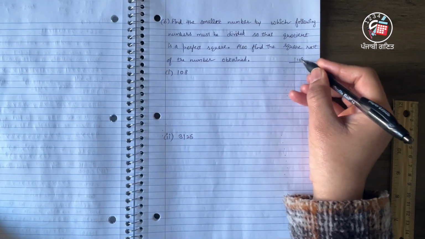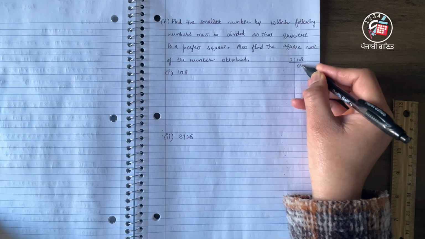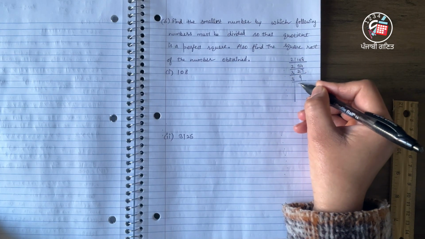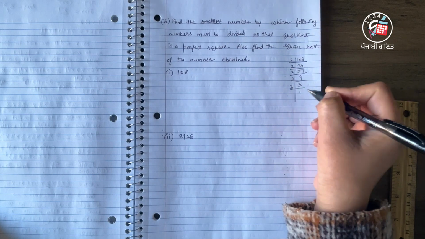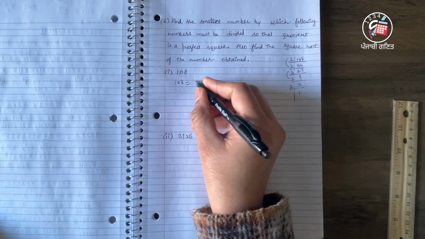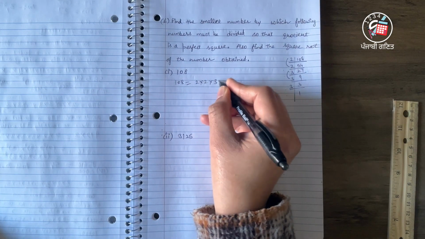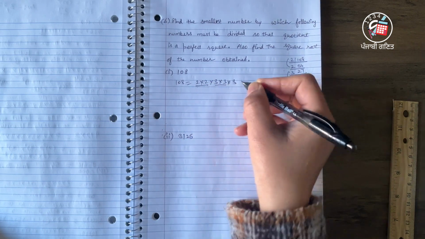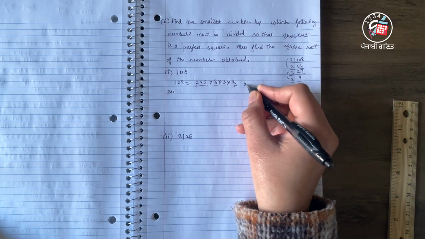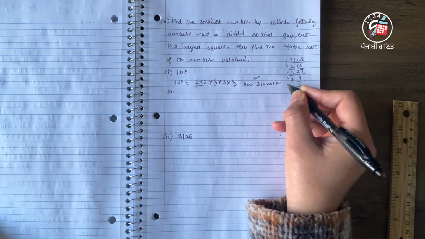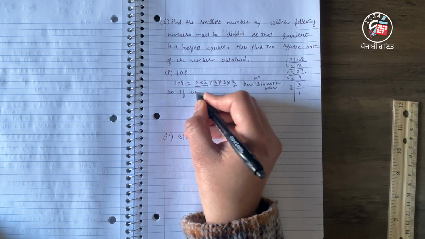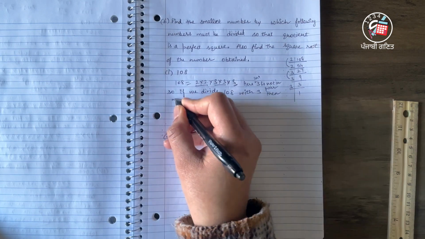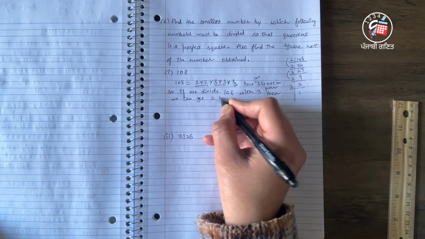Make the factors. 108 divided by 2 is 54, again 2 is 27, 3 is 9, again 3, 3 threes are 9, 3 ones are 3. So 108 is equal to 2 into 2 into 3 into 3 into 3. We got one pair of 2 and one pair of 3, and one 3 is alone. So here the last 3 is not in a pair. So if we divide 108 by 3, then we can get a perfect square.